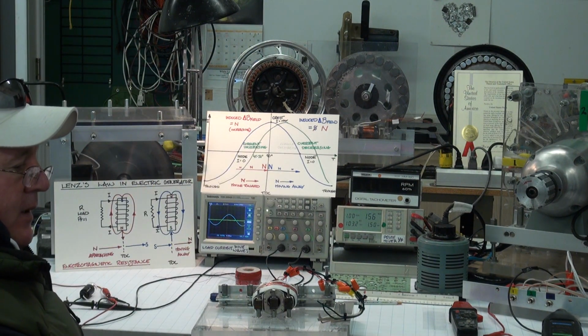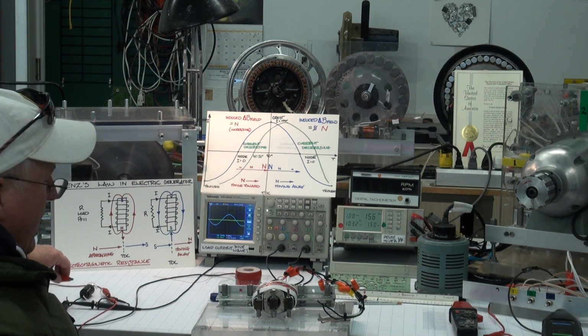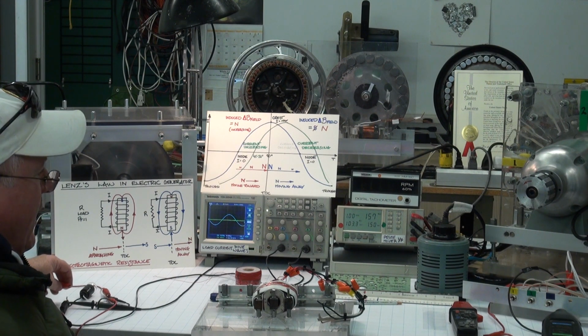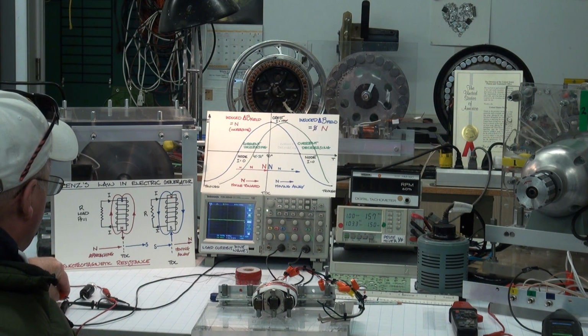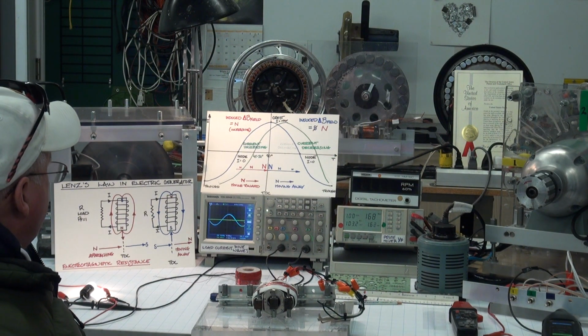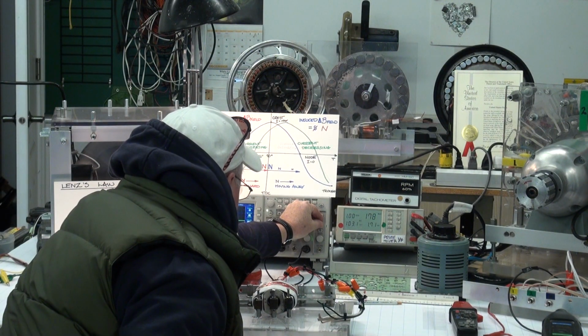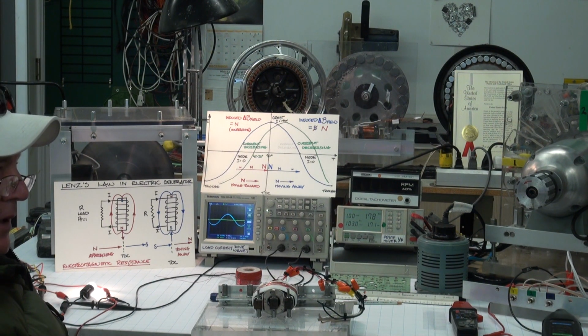So LENZ'S law, Newton's third law, law of conservation of energy. If you ignore the negative work performed by the created electromagnetic field around the conventional coil, less than 100% efficiency of operation.